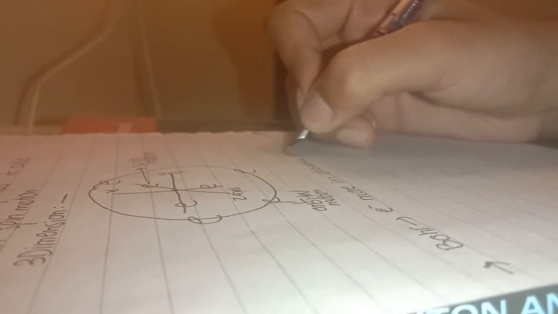The second point he gave is that Bohr explained that the electron moves at a distance from the nucleus with definite acceleration and velocity.